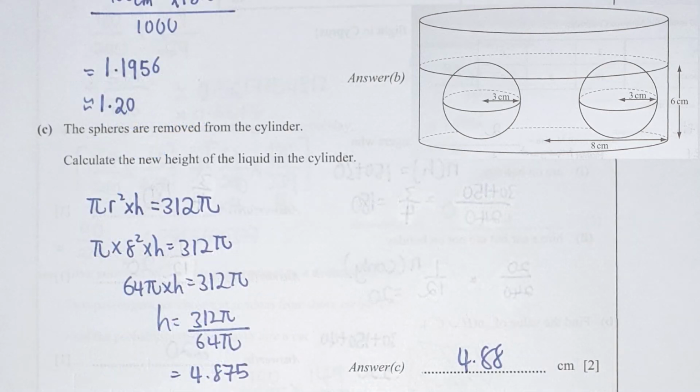As for the last part, the spheres are removed from the cylinder. Calculate the new height of the liquid. So pi times r squared times h equals 312 pi. How did I get this 312 pi? This is from the previous part, the volume of the water inside the cylinder. The r will remain because the cylinder shape remains unchanged. However, the height will decrease, so you are required to find the height here. After the conversion, you will get your final result as 4.88.